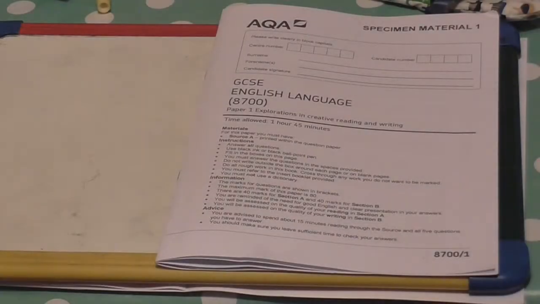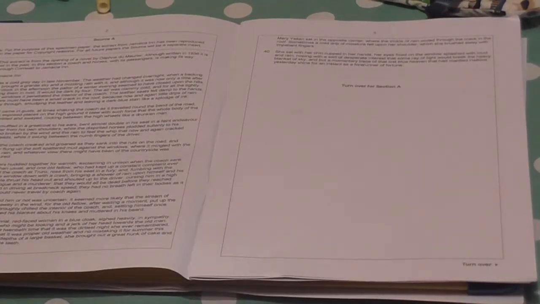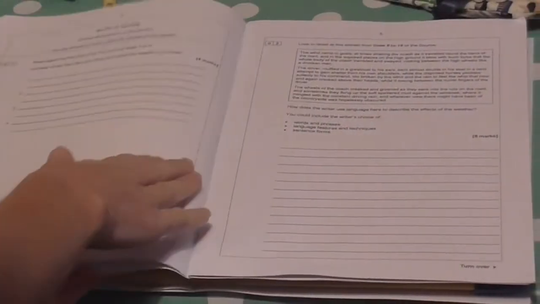English language, explorations and creative reading and writing is 1 hour and 45 minutes. You will be given an insert and a question booklet. The first thing you need to do is read your source and understand the overall ideas.